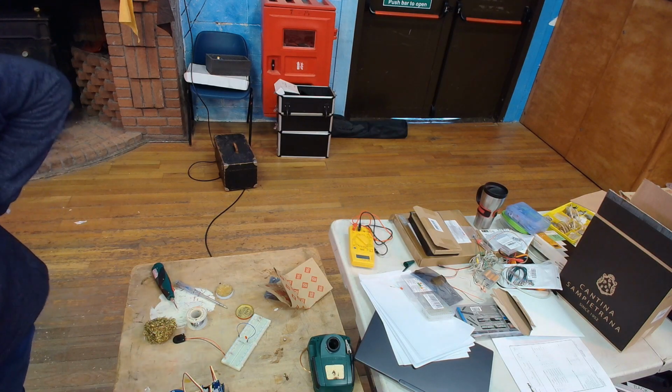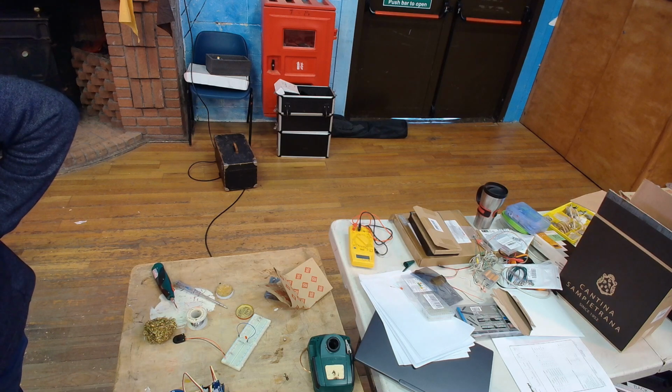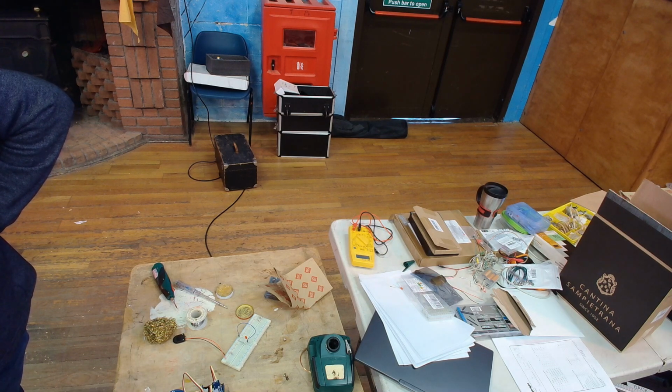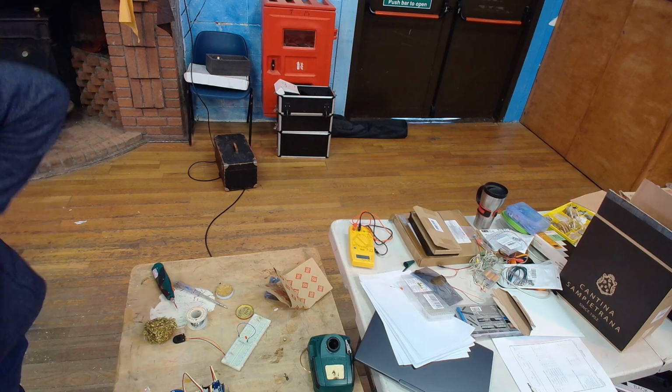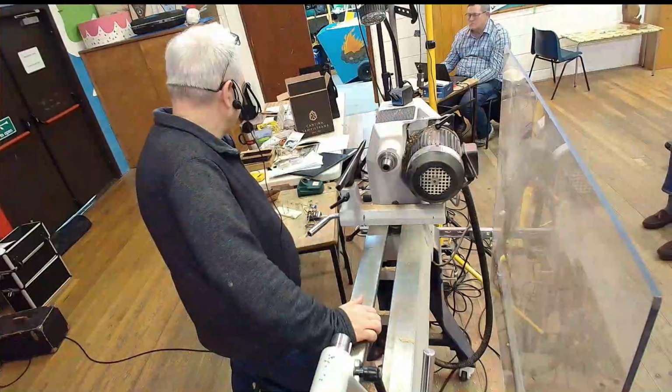You can buy 100 resistors for a couple of euro, and wire and stuff. So it's certainly worth having one of these to try stuff out before you start soldering it together and work out exactly what you want on there.